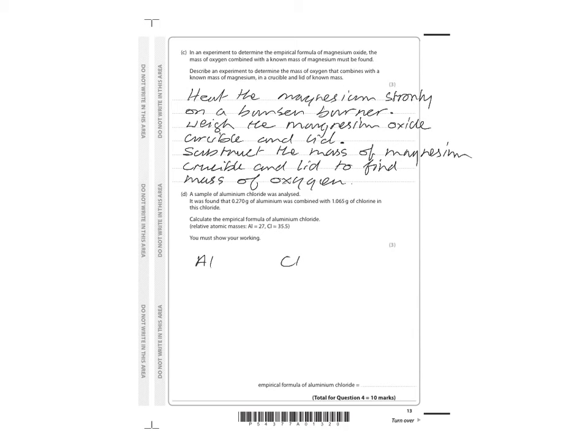So my grams of aluminium, 0.27. My grams of chlorine, 1.065. Grams over Mr, 27 divided by 35.5. That gives me two numbers, which are 0.01 and 0.03. So the ratio is 1 to 3.